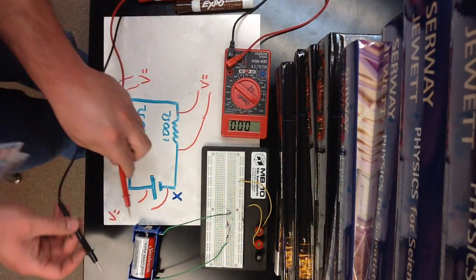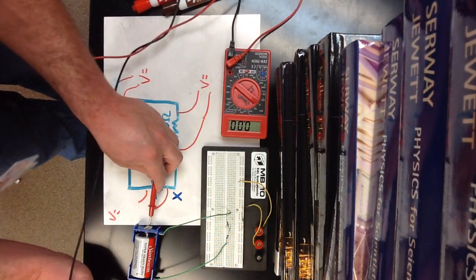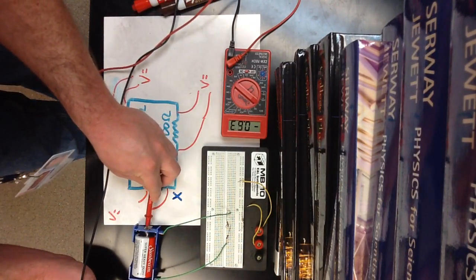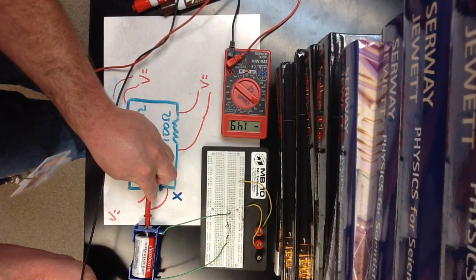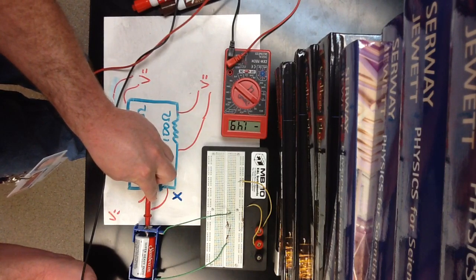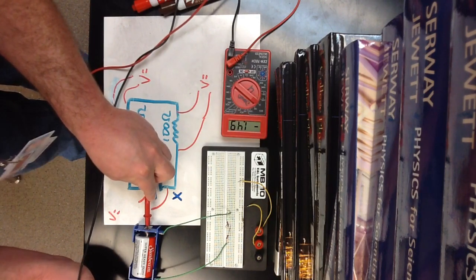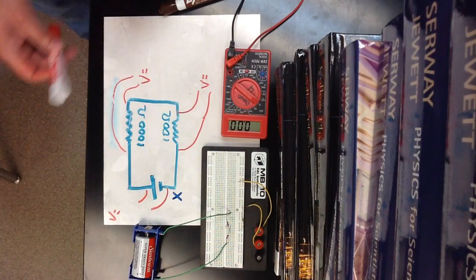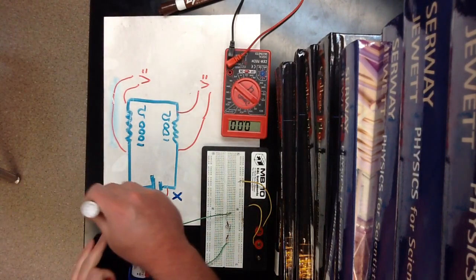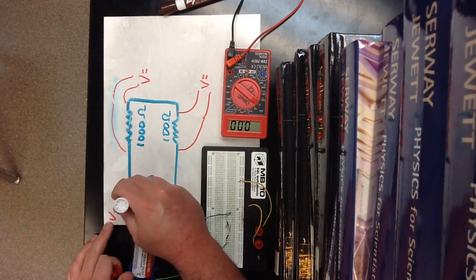And let's check that we've got voltages. Across the battery, we appear to have a voltage of 1.49. The negative sign is because I have the leads reversed from what we'd expect. So I'll write that down as V is 1.49.